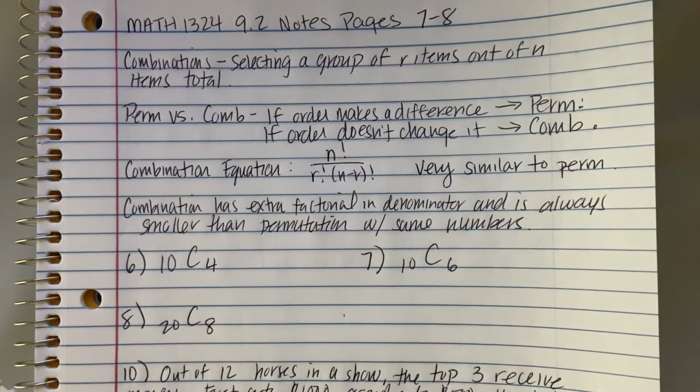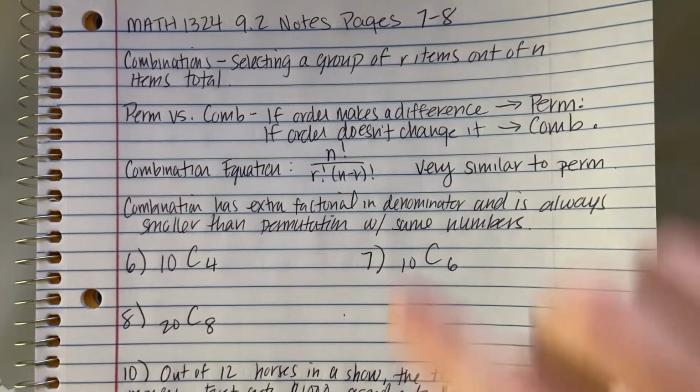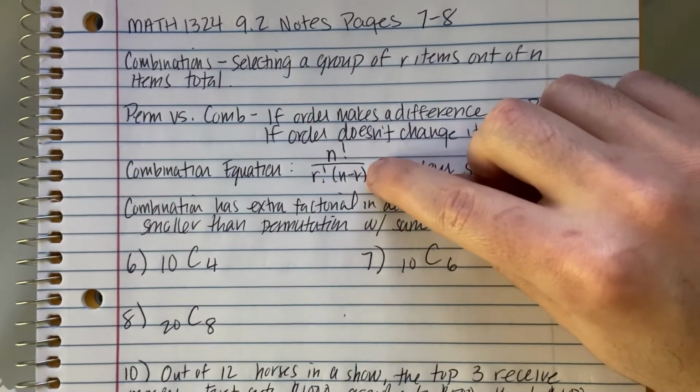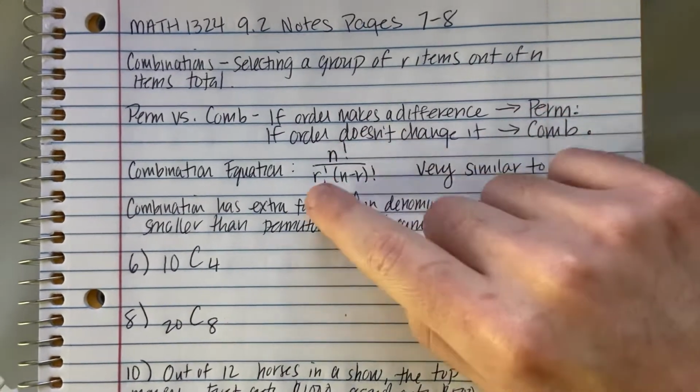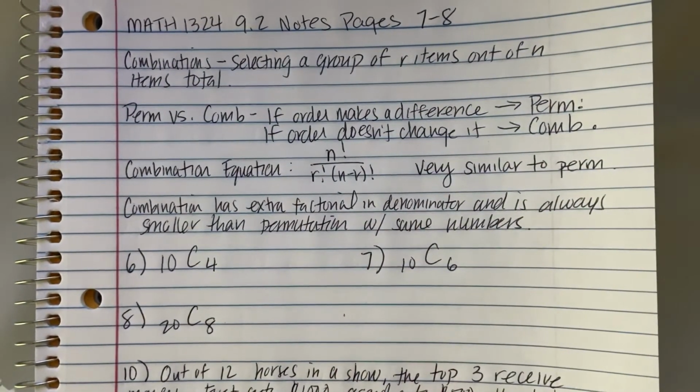So how do you determine the two of them? If the order makes a difference, you need to use permutation on the problems. If the order doesn't matter, then you use combination. Now, the combination equation is here. It's n factorial divided by r factorial times n minus r factorial. You'll notice that these two were part of the permutation equation, but there's this one extra thing for combinations.